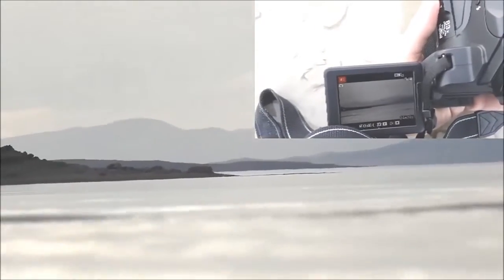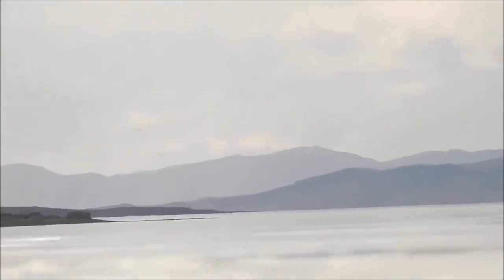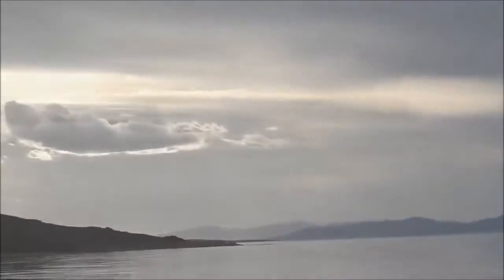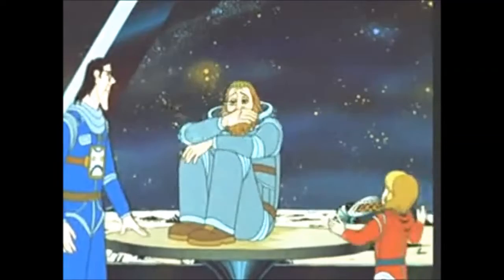You can still see beyond, especially when I zoom in. Okay, so I'm sloppy wet now. The camera's still okay.